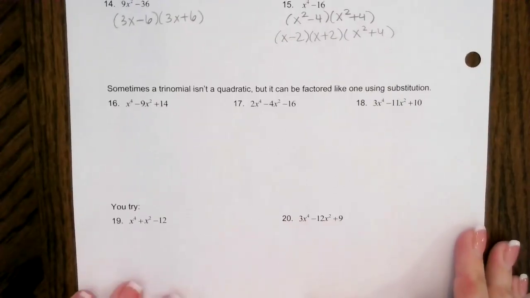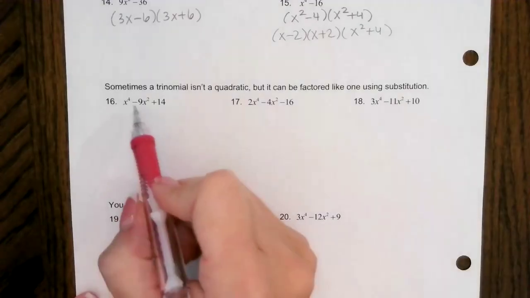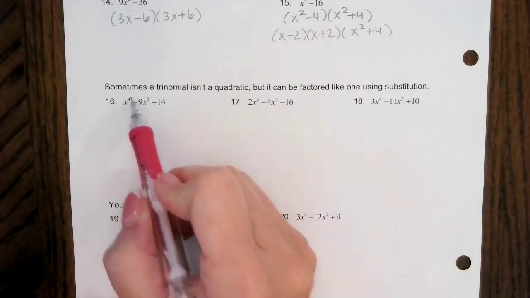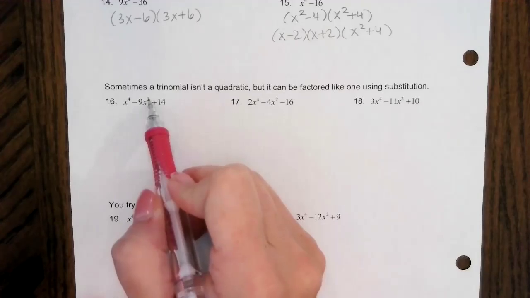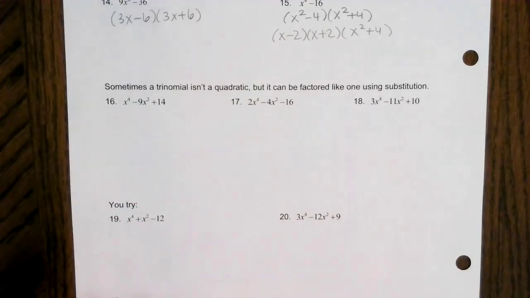All right, so some other ones that work like quadratics are these right here. We've got an x to the 4th term and then an x squared term right here. This factors just like the ones up at the top did.